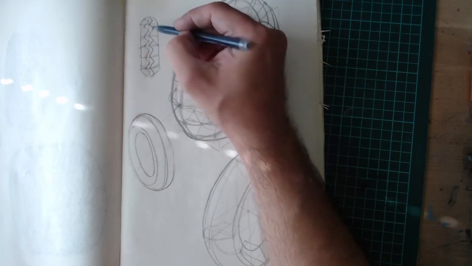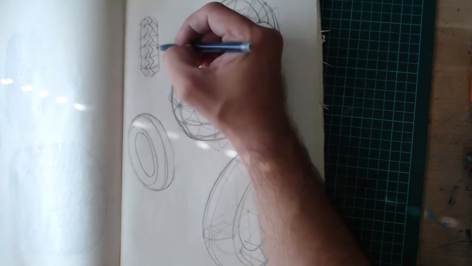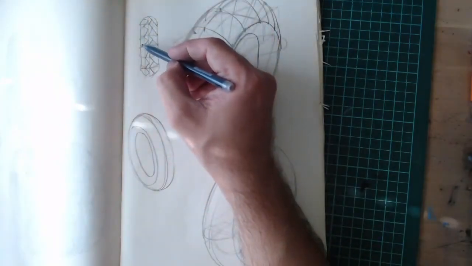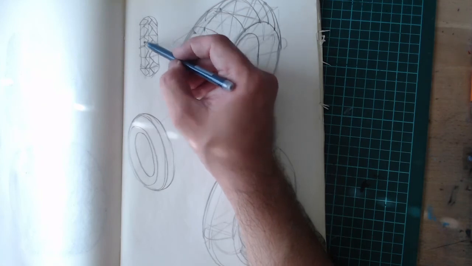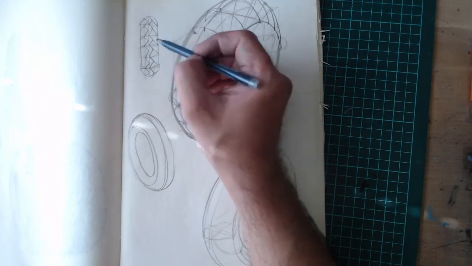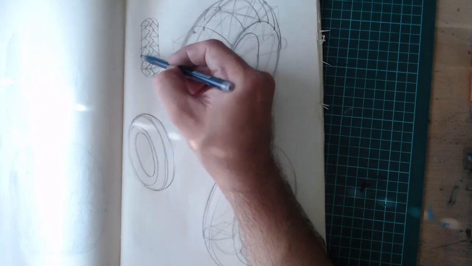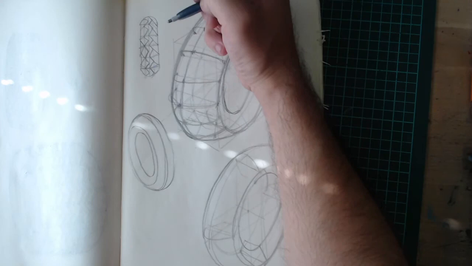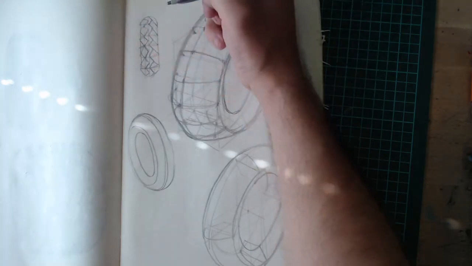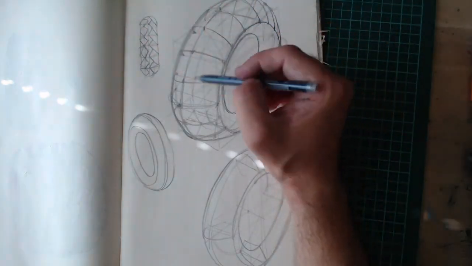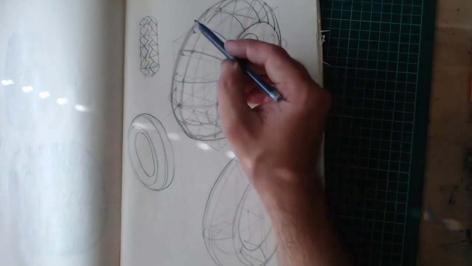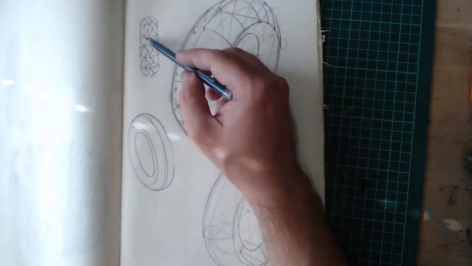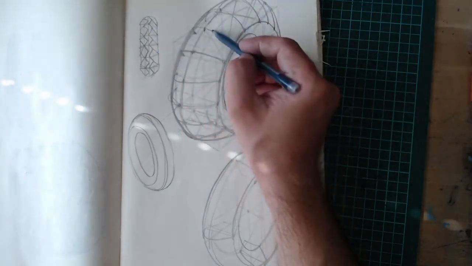And this arrow can continue to here. And this one continues to here. No. Like this. Okay, let's try this first. So we do have a middle line in these sections.